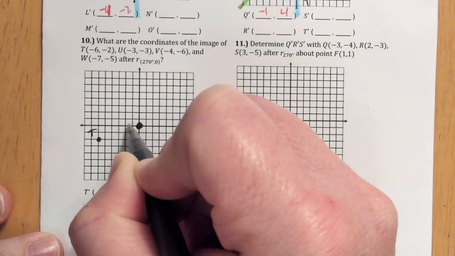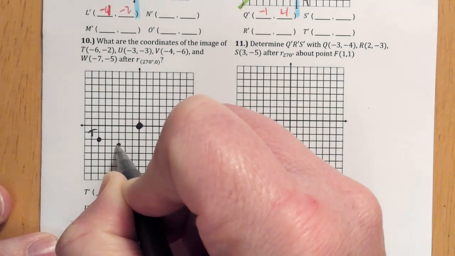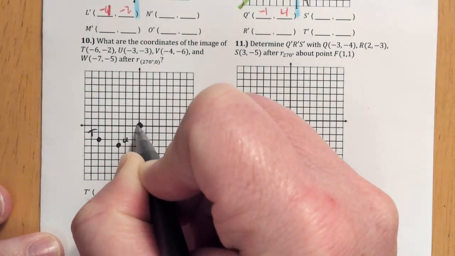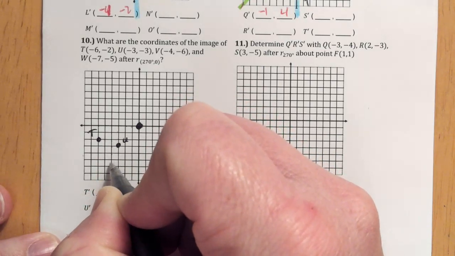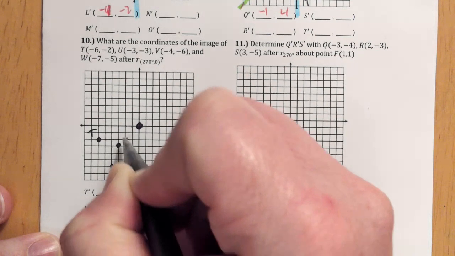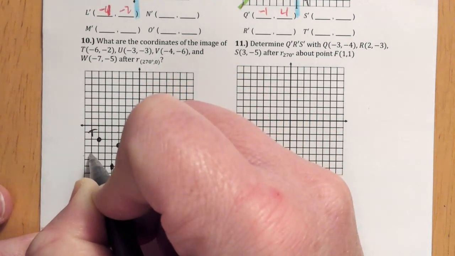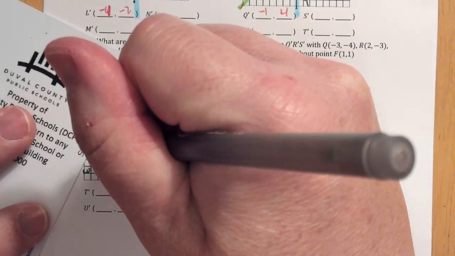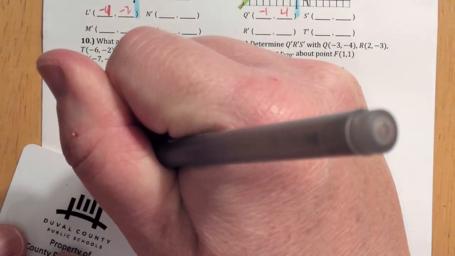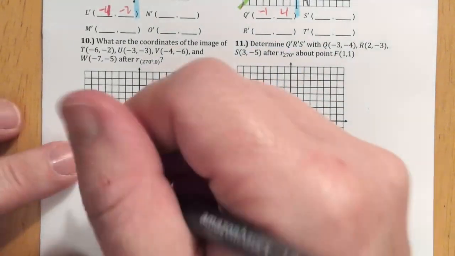And then we have negative 3, 1, 2, 3. There's my U. And then we have negative 4, 1, 2, 3, 4, negative 6, 1, 2, 3, 4, 5, 6. That is V. And negative 7, negative 5, 1, 2, 3, 4, 5. And that's my W. All right, we take a straight edge, connect the dots. Sweet. Everything looks pretty legit. So this is my original.